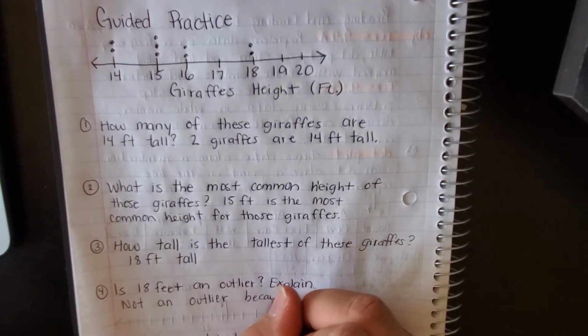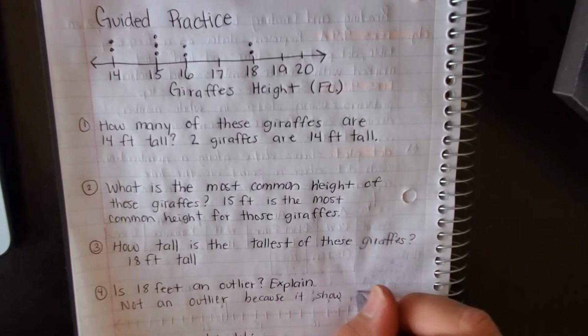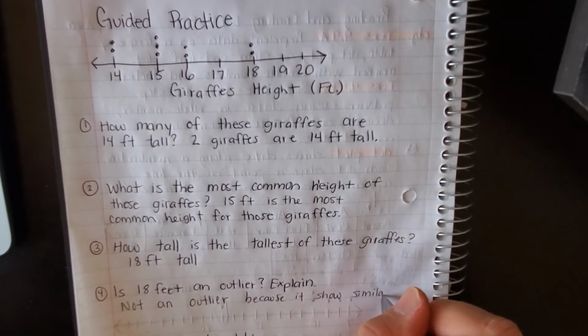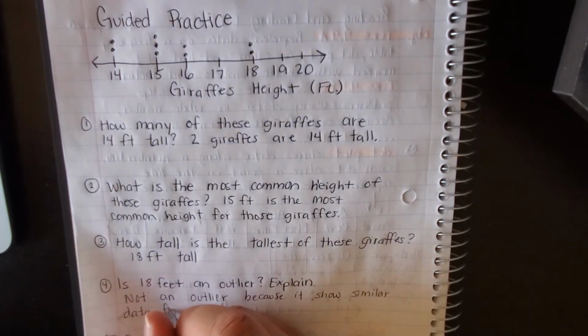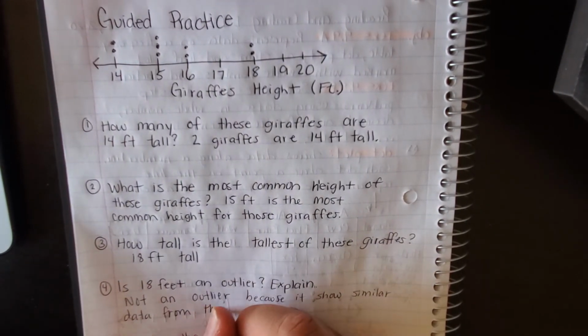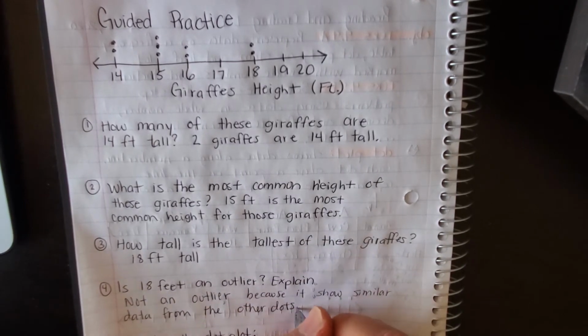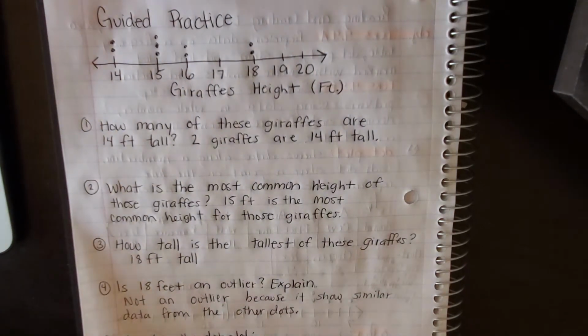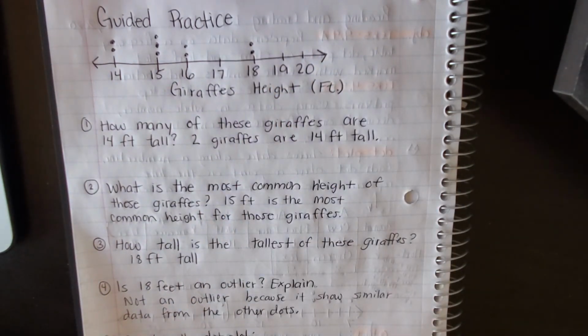Because it shows similar data from the other dots. Remember, outliers are usually alone on their own. So this one, it has 2 dots, so it wouldn't be considered an outlier.